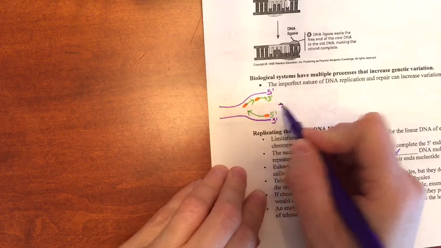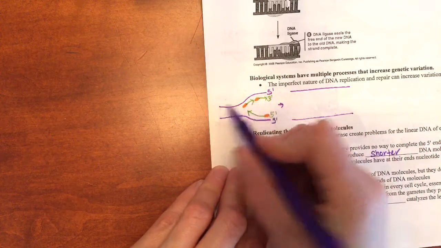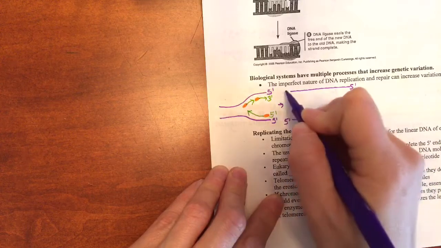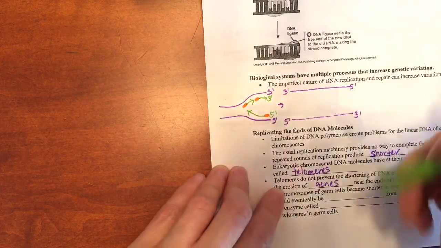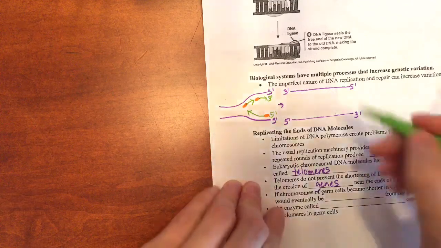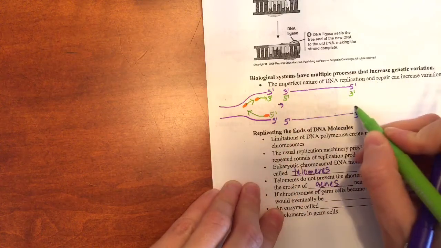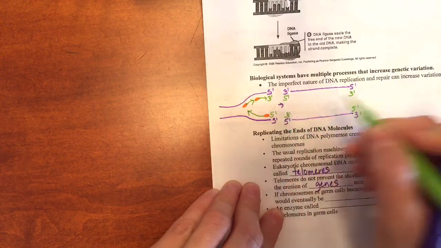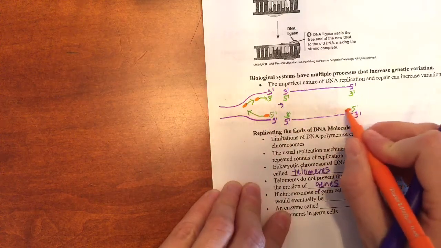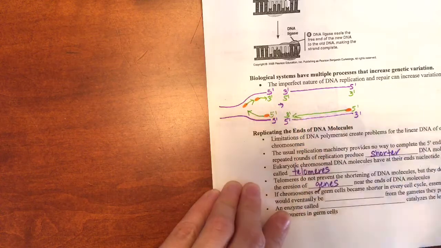So with that being said, what happens is that when we finally get to the end, let me draw this here. So this is the same molecule. Here's the 5', 3', 5', 3'. And then here, we're going to have the complementary strand, this is going to be the 3' and the 5', 5', and 3'. So what happens is, remember at the original, you had one primer, and then this continues on.